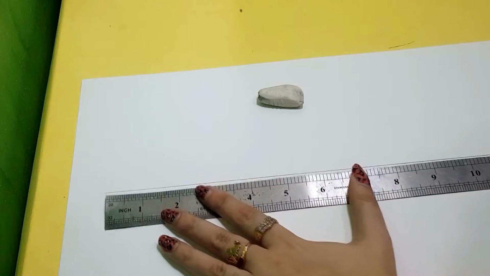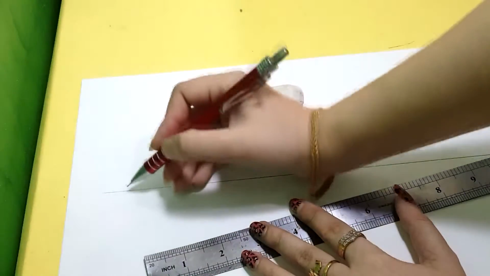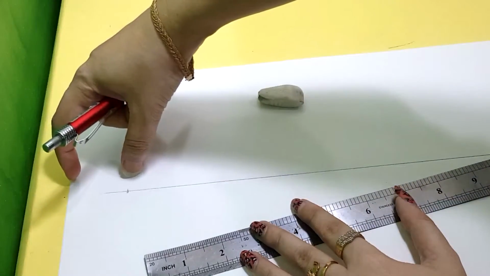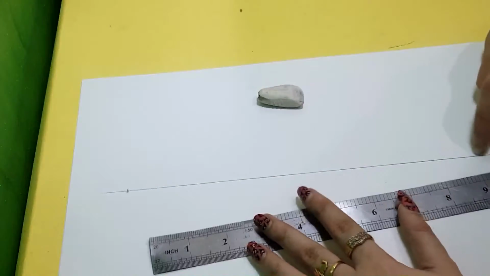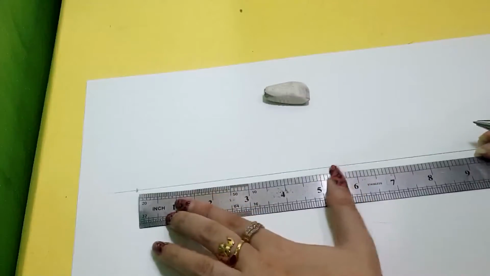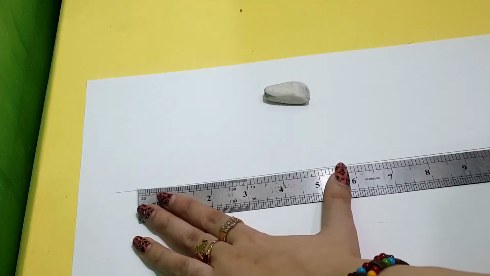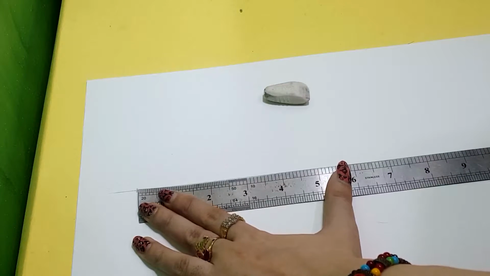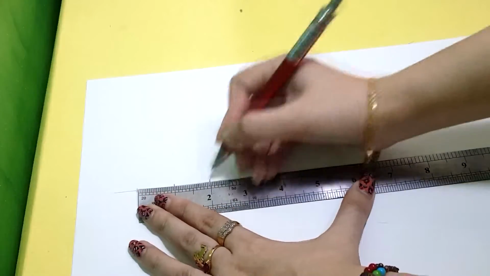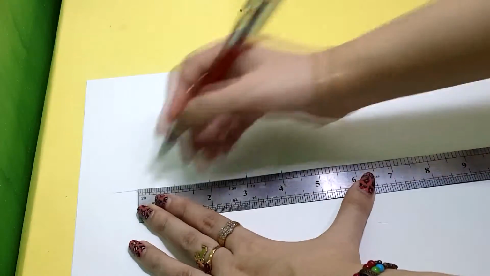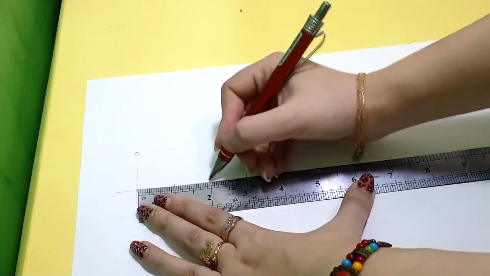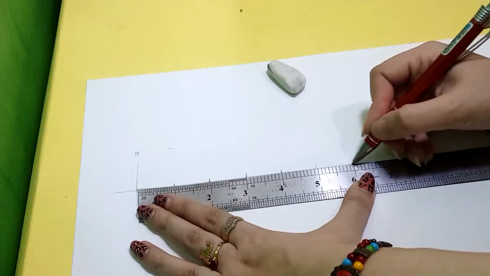In this, I am first going to take a starting point, and this step is very important: we have to leave some space above the head and below the feet. We don't have to start from the edge of the sheet. Now after taking a mark on this line, I am starting to take 1 inch measurements. Our starting point is 0, and 1 will make 1 head, and we will mark this up to 9 heads.